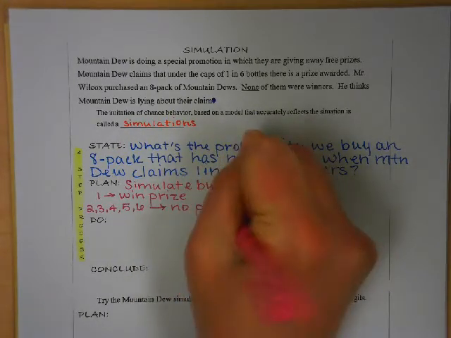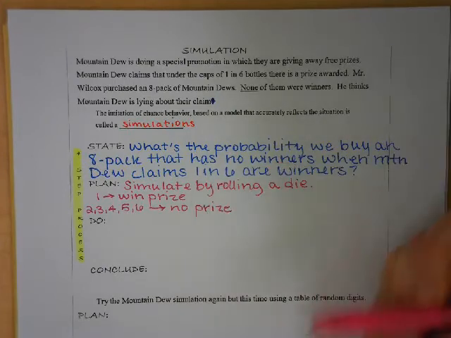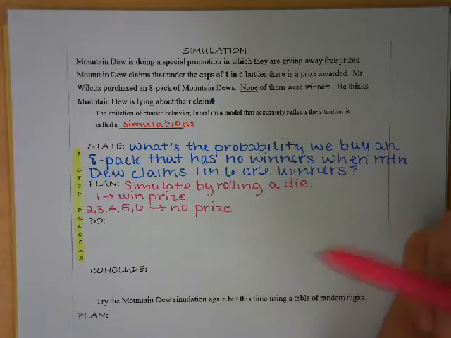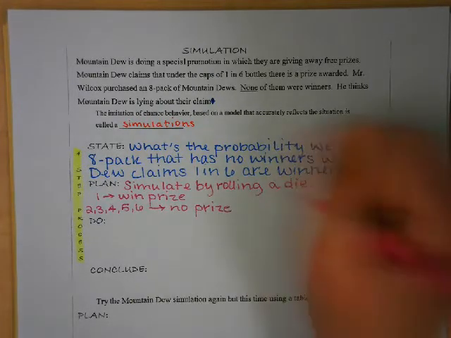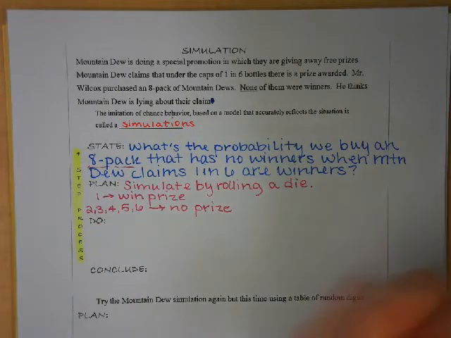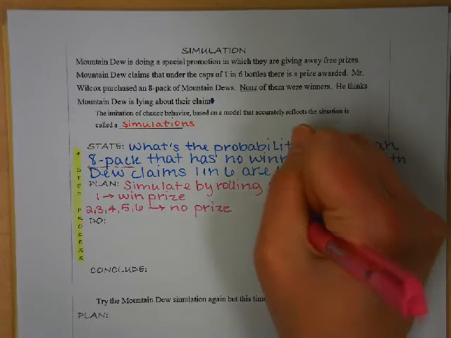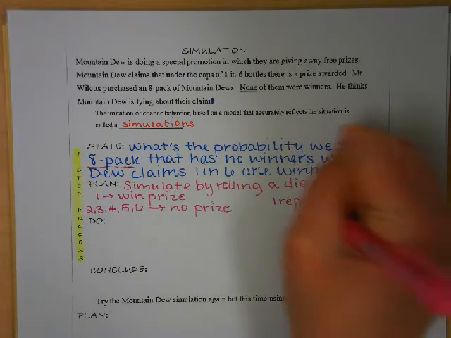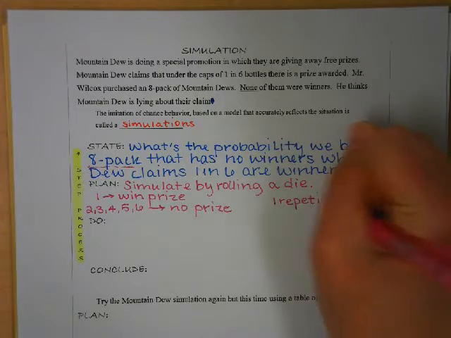So I have my 1 in 6 winners, the claim that Mountain Dew has. Then I need to define a repetition. So we want to simulate buying an 8-pack. So I'm going to say that 1 repetition is the same as 8 rolls of the die. And that will simulate an 8-pack.